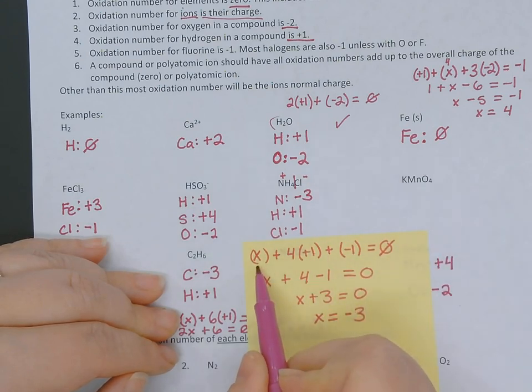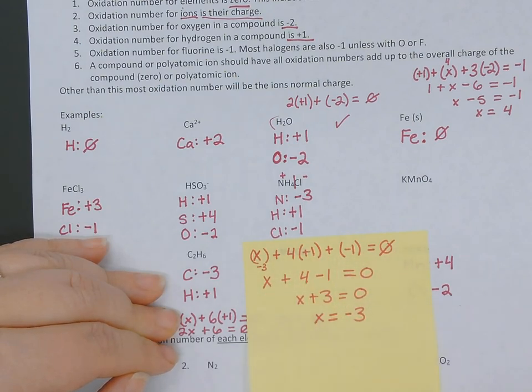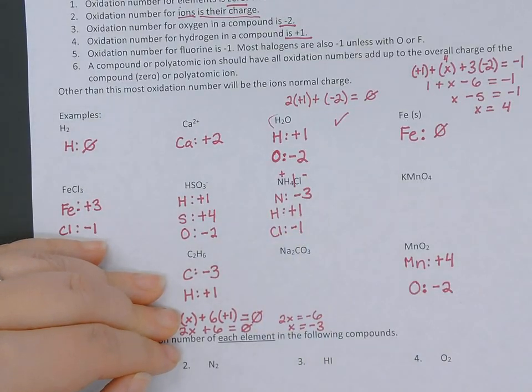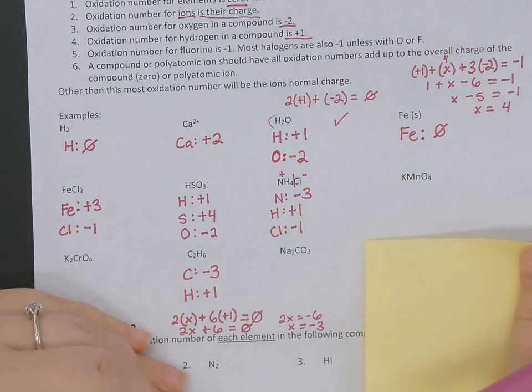And we can always check it. If I put -3 plus 4 minus 1, that would give us 0. That's true. All right. So that's how we can approach these different chemicals. I'll show you another strategy that can help as well.